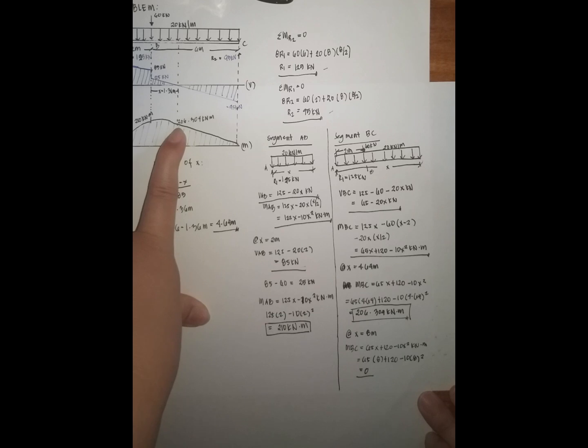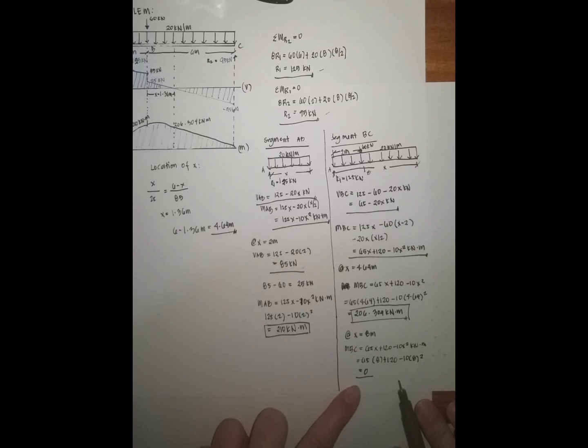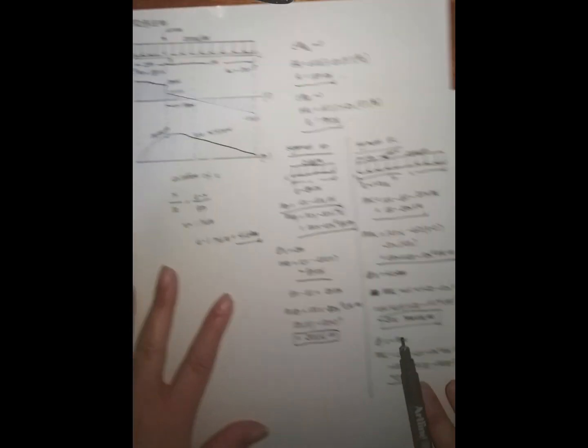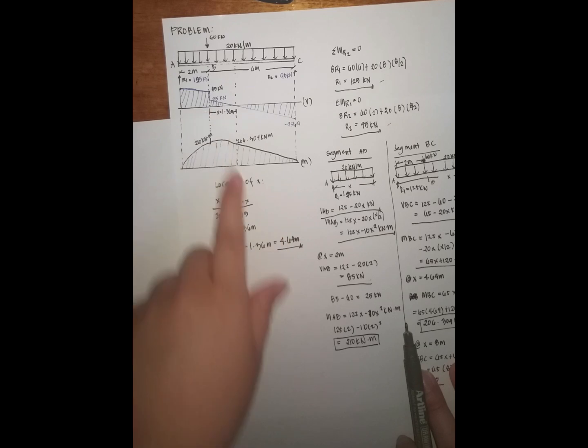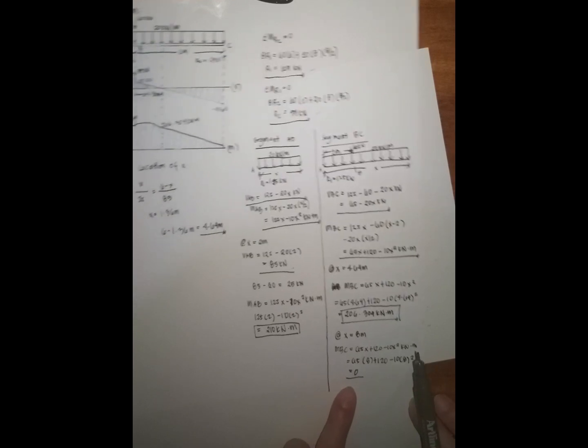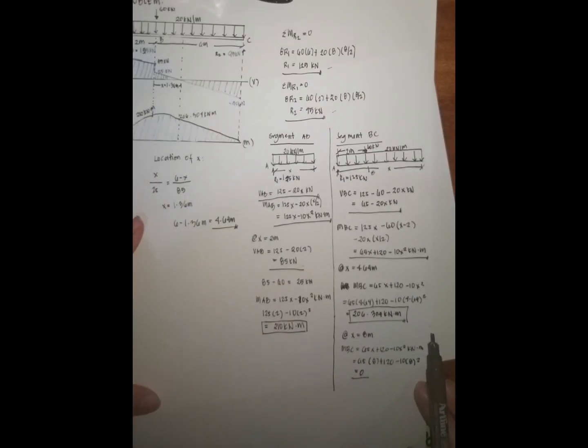And then to make sure that our diagram is correct, we must make it to 0. So plug in the value of 8 meters. 8 meters is the total length we have from A to C. We have 6 plus 2, so we have 8 meters. So let's plug in here. So MBC, 65 times 8 plus 120 minus 10 times 8 squared, we have 0. Therefore, I conclude that our diagram is correct. Our shear and moment diagram has been solved correctly.